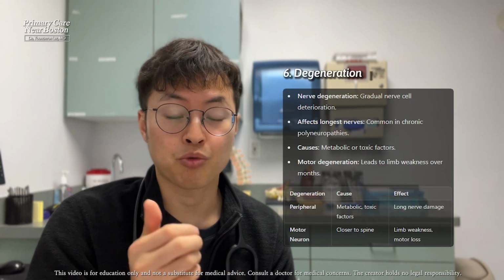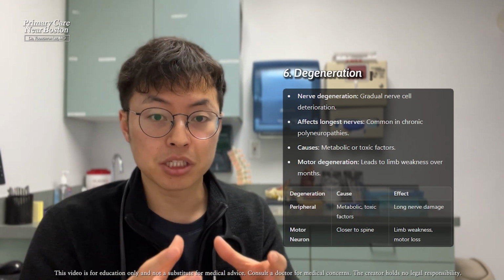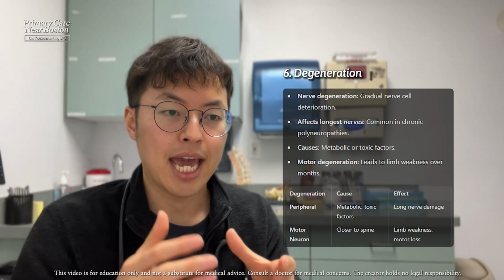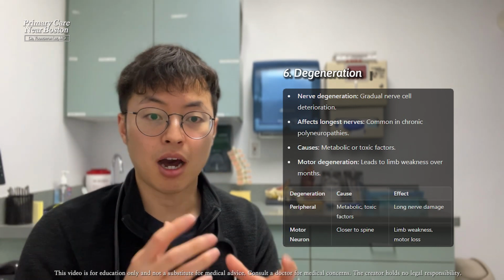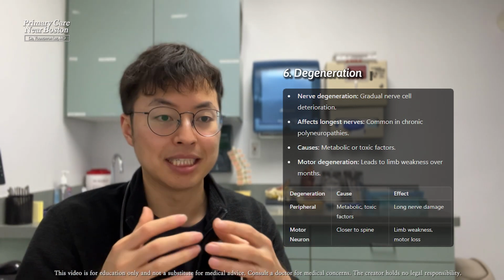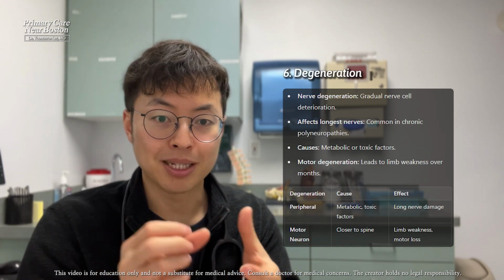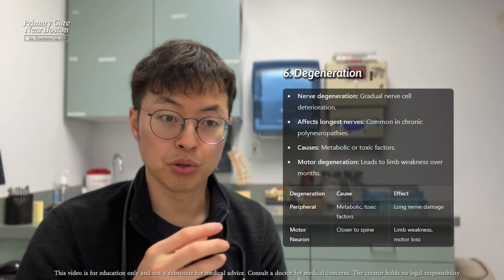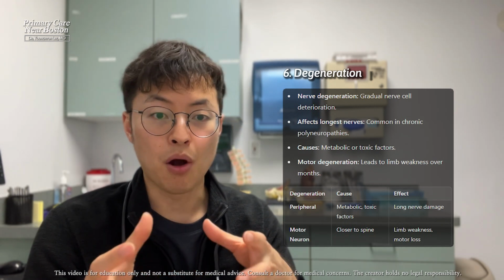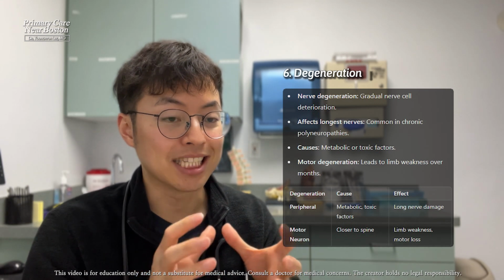Degeneration refers to the gradual deterioration of nerve cells, which typically starts in the longest nerves and progresses inward. This type of nerve damage is common in many chronic nerve diseases and occurs when the nerves are exposed to metabolic or toxic factors over time. There are also some conditions where the nerve degeneration begins closer to the spine, though this is less common.